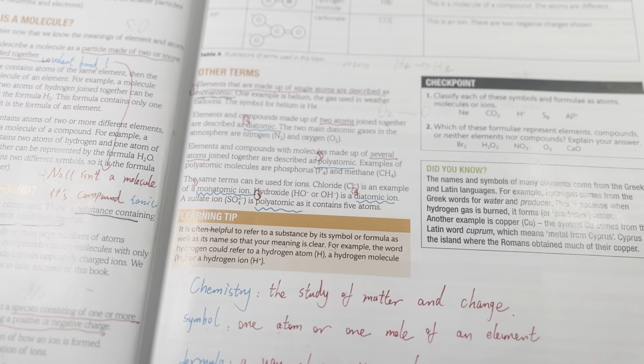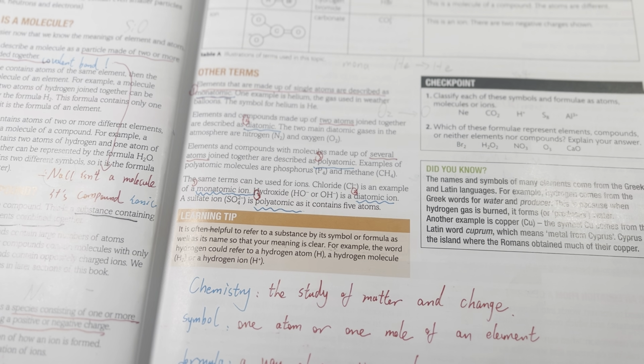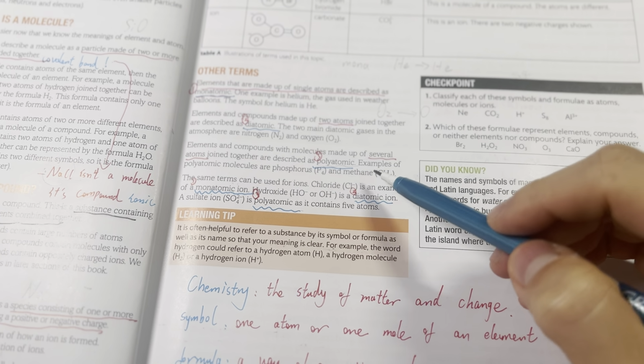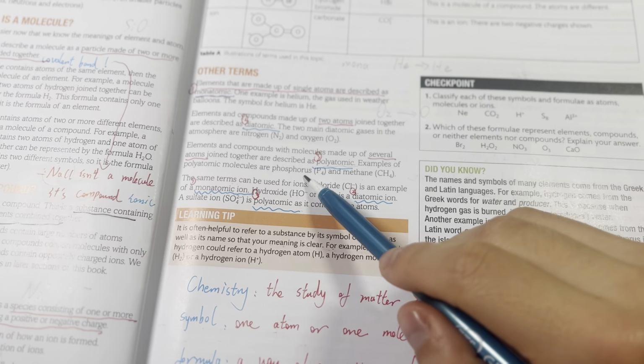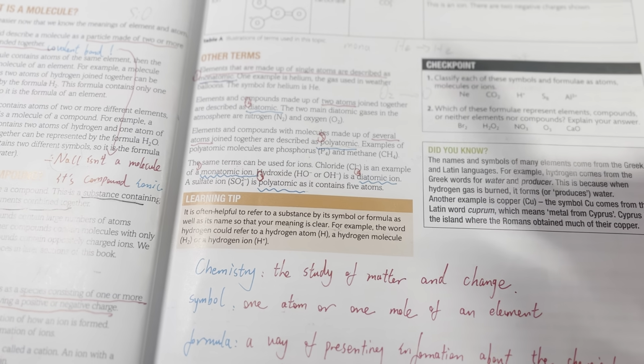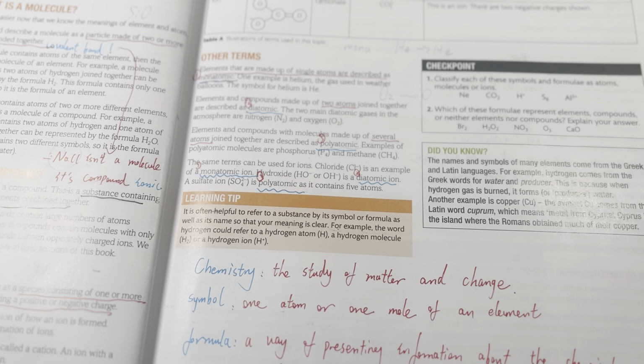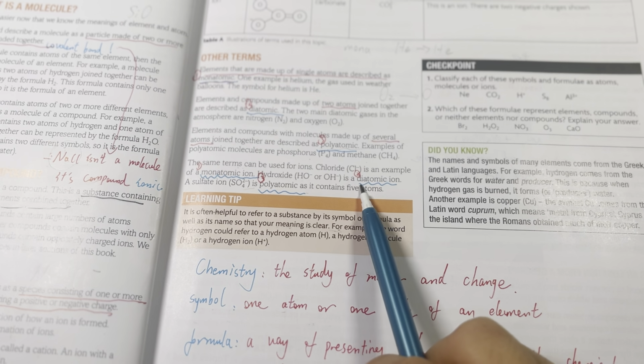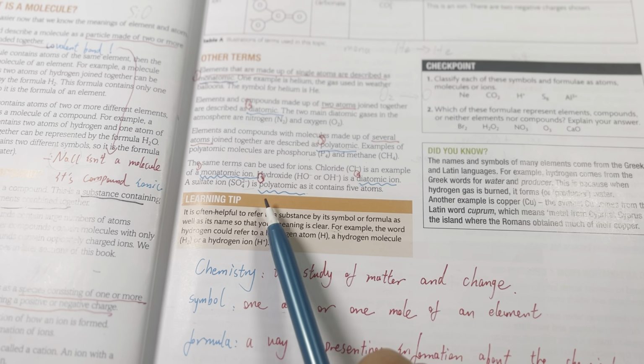And also, if there is a number above 2, it is described as polyatomic. Polyatomic, like methane, phosphorus. Also, this principle is defined in ions: monatomic ion, diatomic ion, and polyatomic ion.